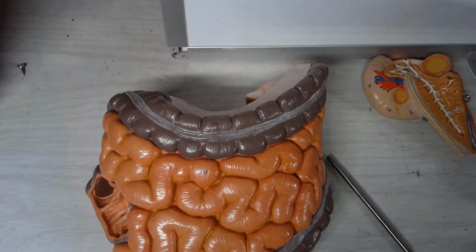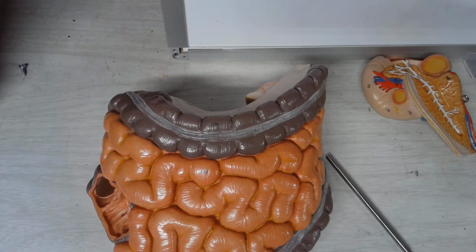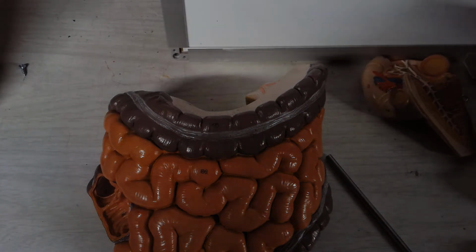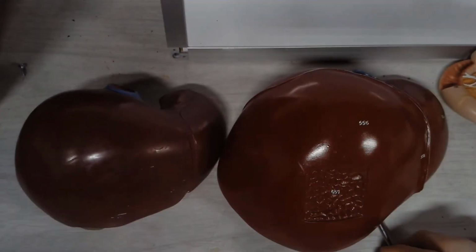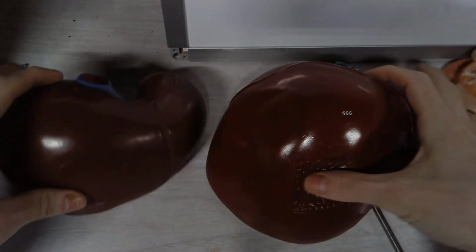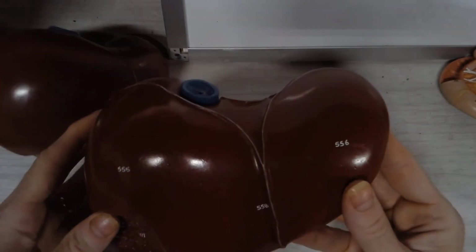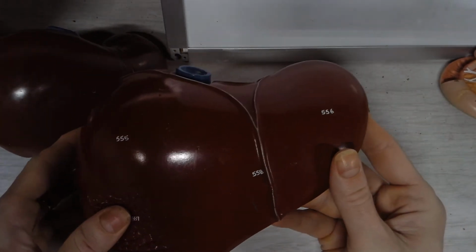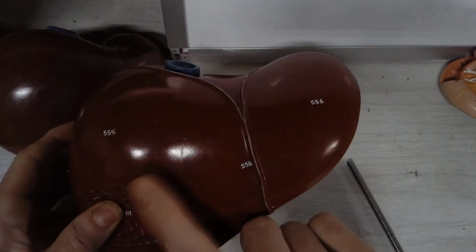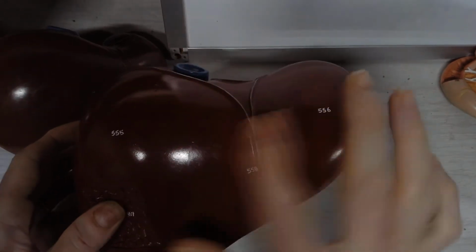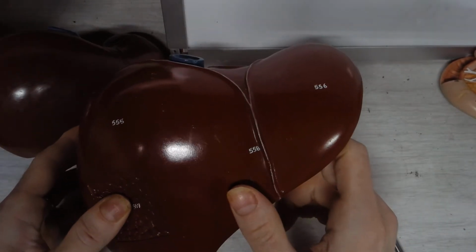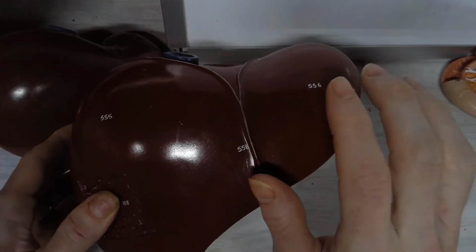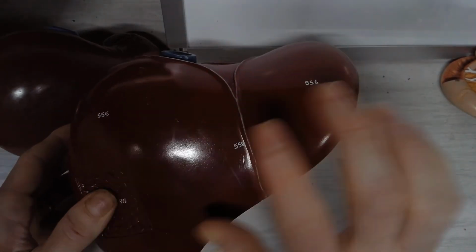Okay, next we have the liver. I have a couple of liver models to show you. I have the older liver model and the newer liver model here. Okay, the first thing here, we have the right lobe and the left lobe. So looking at it here, this is the right lobe, this is the left lobe. So it's oriented with the right and left of the human body. That's the patient's right, patient's left. Okay, so right lobe, left lobe.